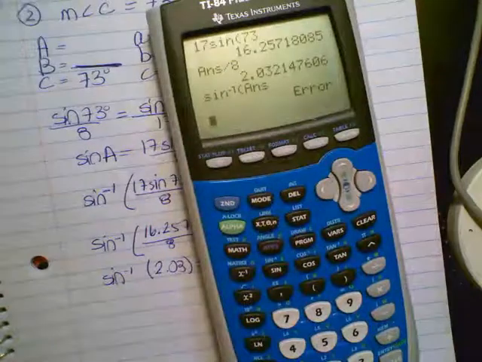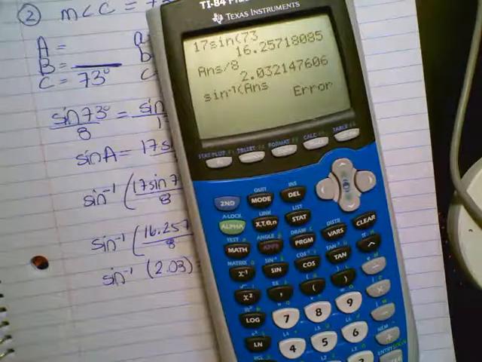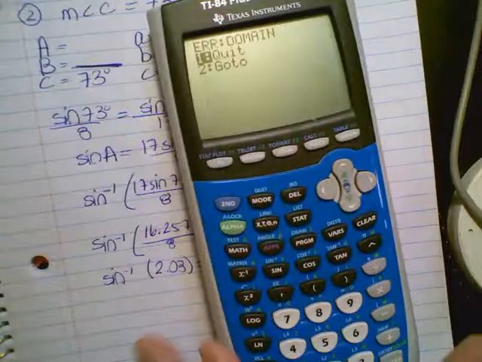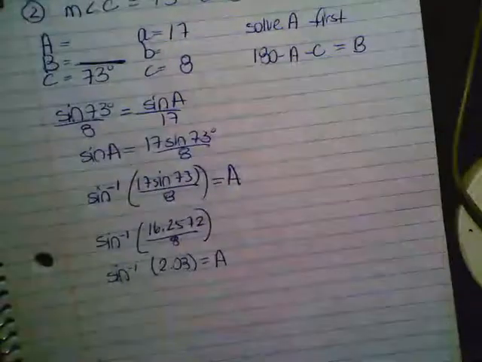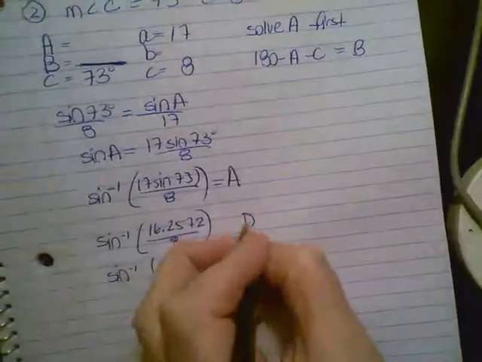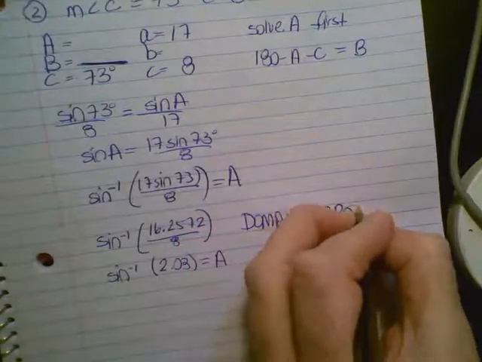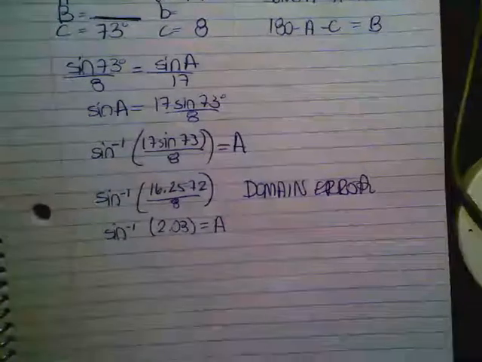That domain error. Well, okay, fine. Sine negative 1 of 2.03. Still got a domain error. So what does that mean? I didn't mess up on the calculator because I got the answer multiple times.